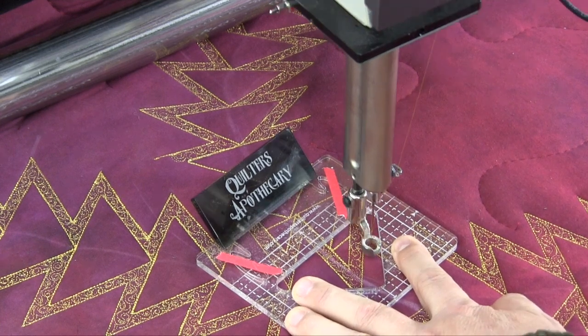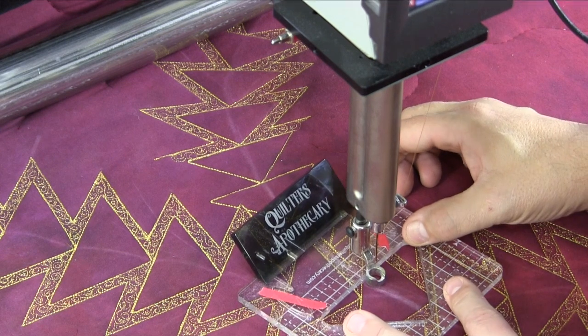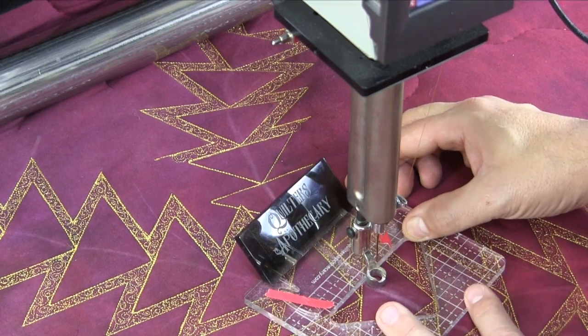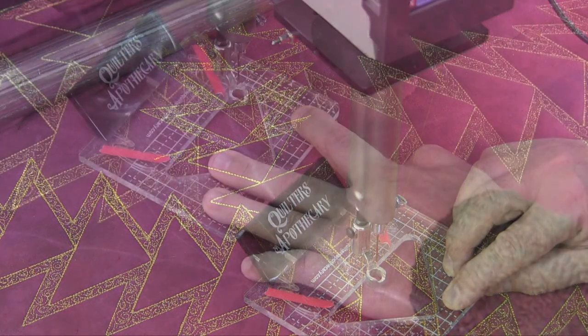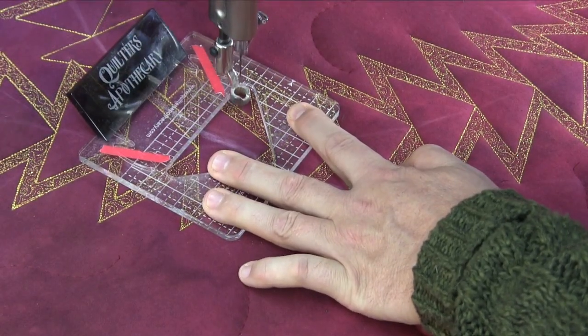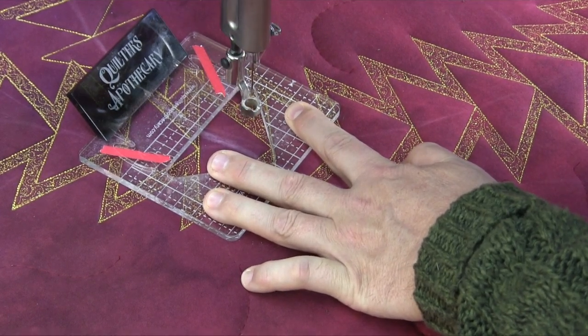Needle up. Slide forward. Slide the ruler. I can always go trim those tails after I'm done, underneath and on top. Slide, make sure that I'm lined up here. Start my machine. Put in that last little tail right there.